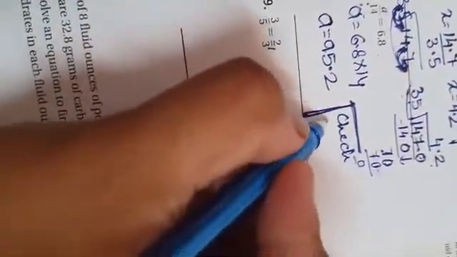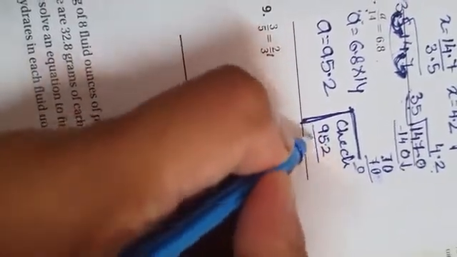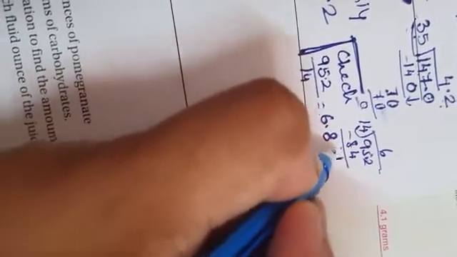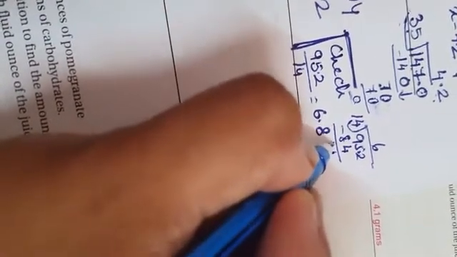Okay, so for checking we have 95.2 divided by 14 should give you 6.8. Now again, I'm not showing you the steps here, I'll only show you how to write the question. 95.2 divided by 14, if you divide you will be getting, though I'm telling I'm not showing, I'm still showing you the steps. Okay, so this is going to be 1 here, so bring down the 2, so that is 8 4s are 32 and it's going to be 100. Don't forget to put the decimal, so it is 6.8 equals 6.8.